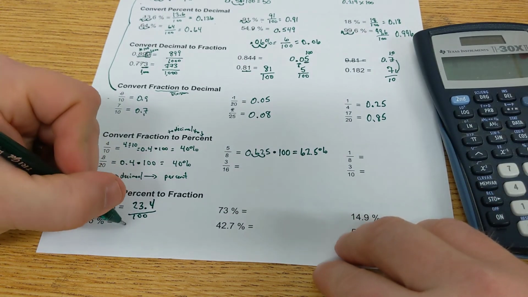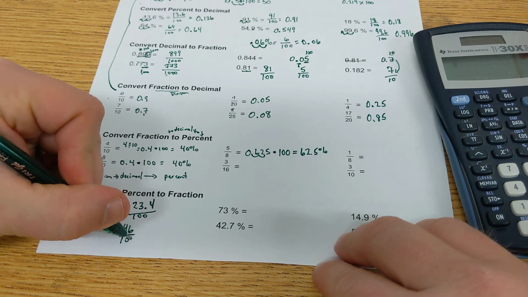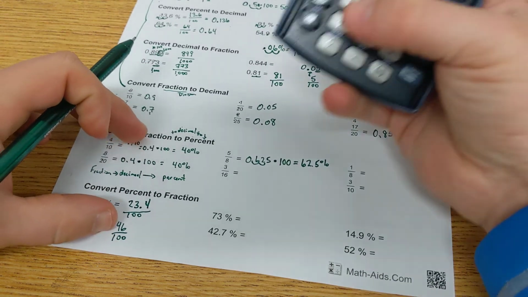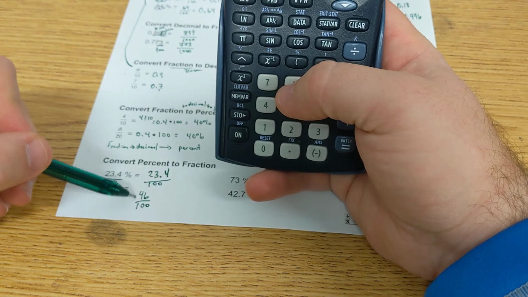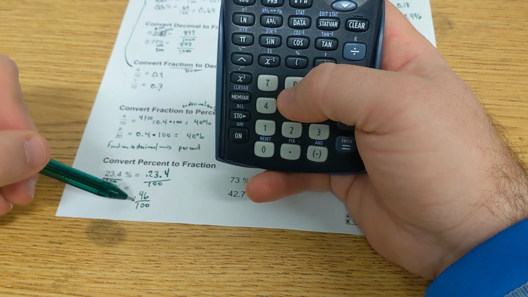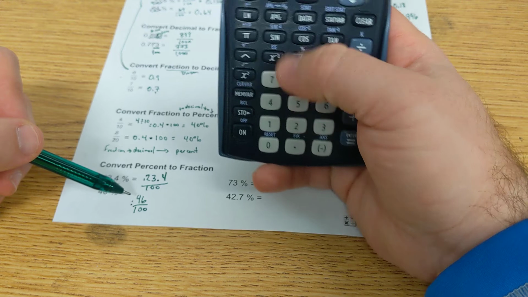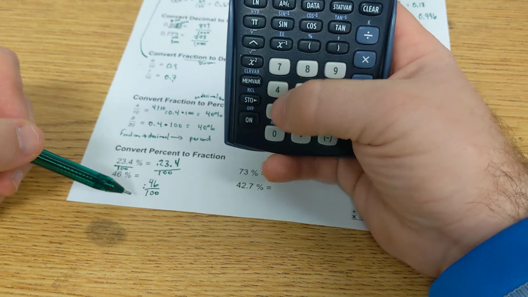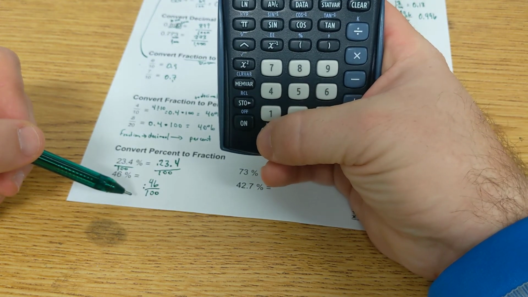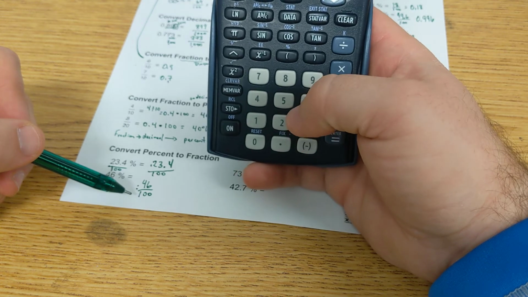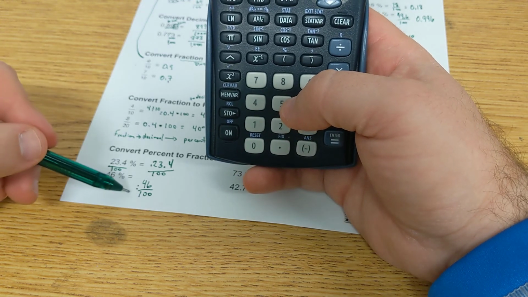All right. Take my percent, 46 over 100. All right. So this one will simplify. This one might, but I know this one will. So if you want to know what it is simplified, you just put it in. 46 over 100, because this is in a fraction now, is 23 over 50.